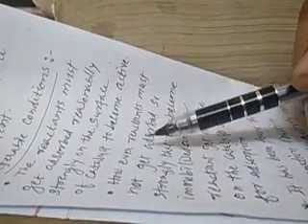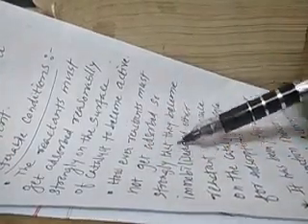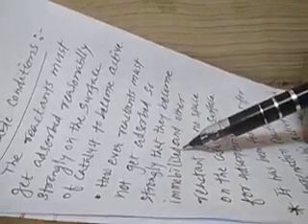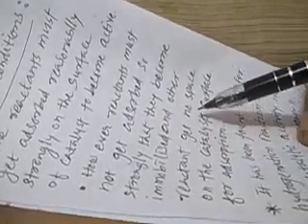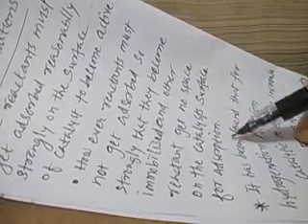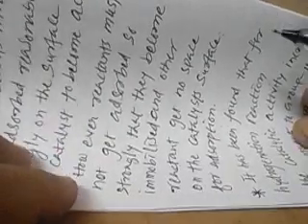The reactant must not get adsorbed so strongly that they become immobilized and other reactants get no space on the catalyst surface for adsorption. This point says that the adsorption must not be so strong that the reactant molecules cannot be removed from the surface of the catalyst. So they should be adsorbed strongly enough, but not so strongly that they cannot be removed.